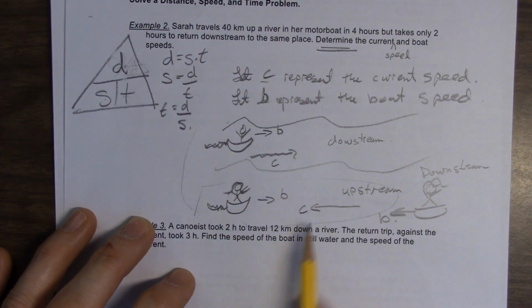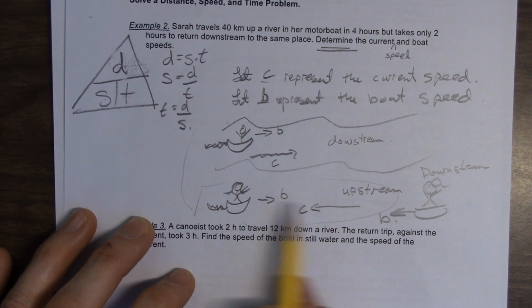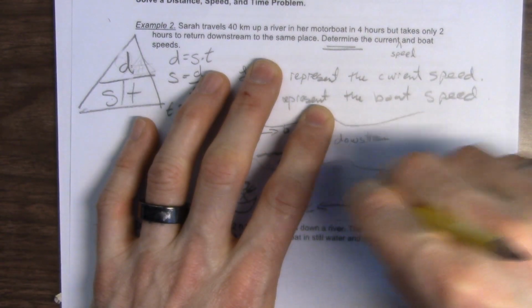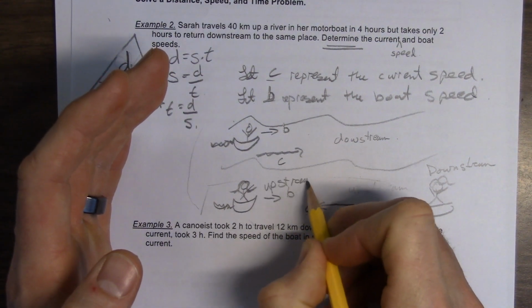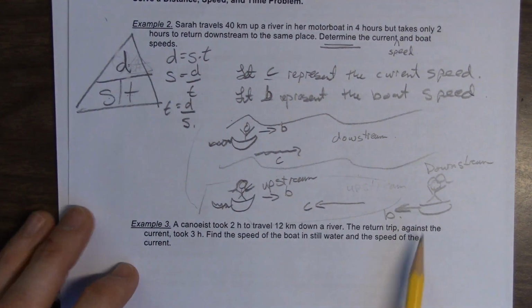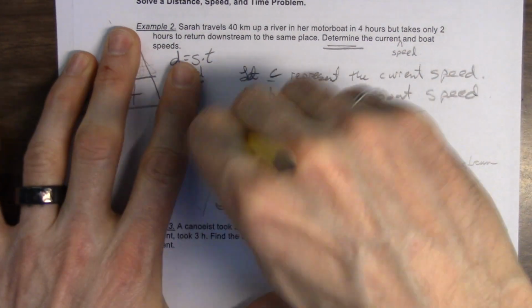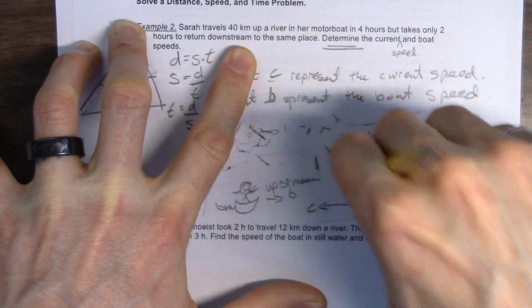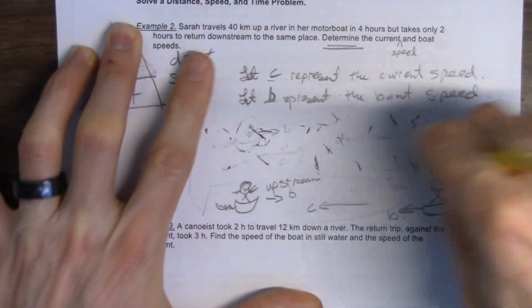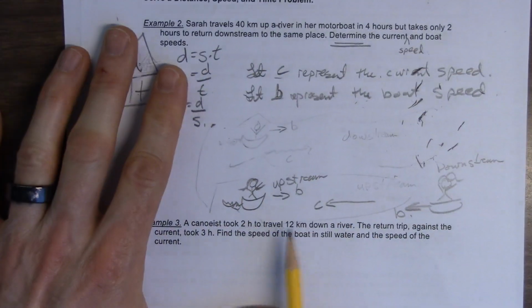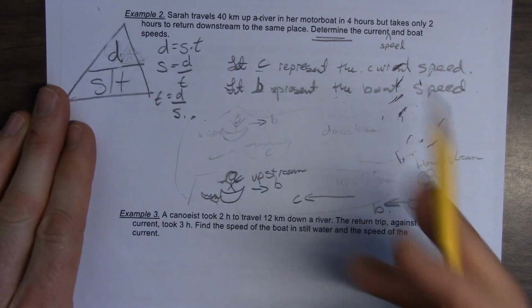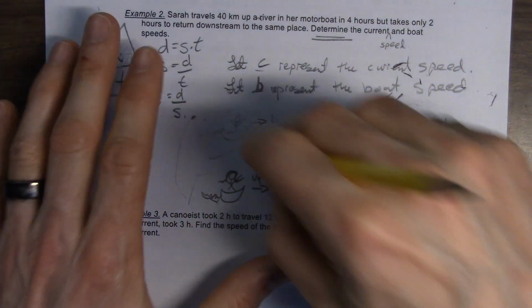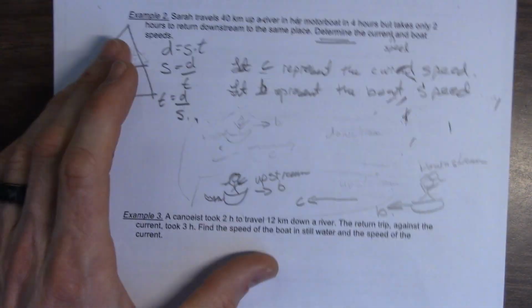If your current's running this way, and that's upstream. Hopefully I'm not confusing you guys with my very bad drawings. Does this make sense? Let's get rid of this one. Okay, it's only one person, Sarah. This is when she goes upstream with the current, with B, and this is when she goes downstream. Any questions there? Okay, so I'm glad you're still with me.